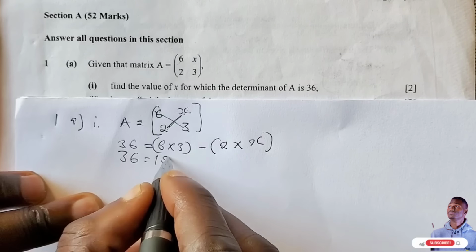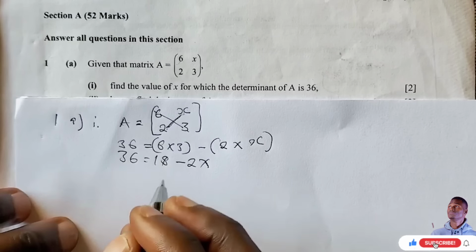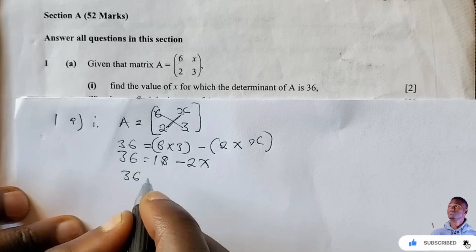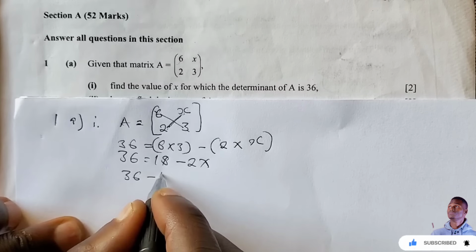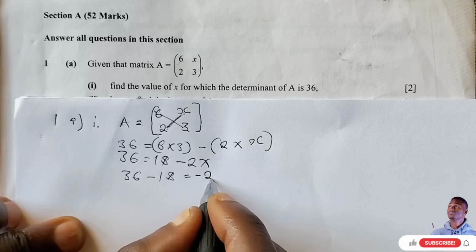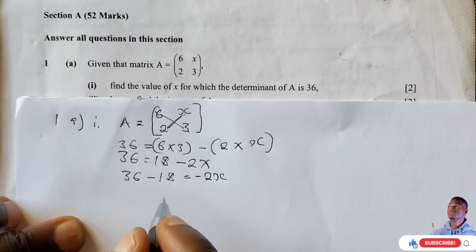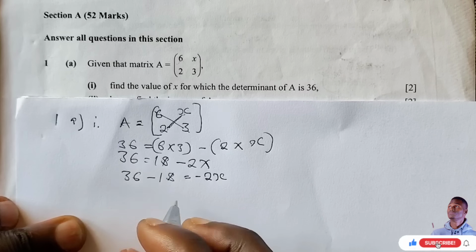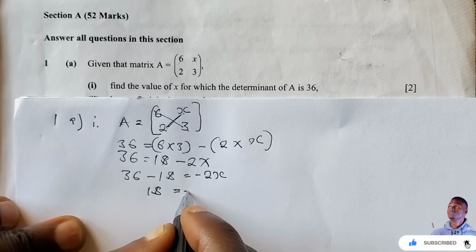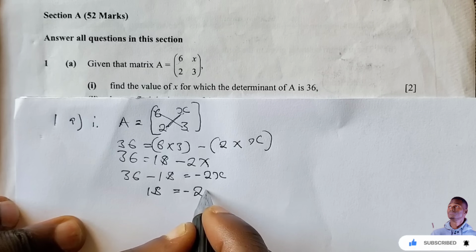Then you solve for x. So you can say 36 minus 18, because this 18 crosses the equals sign, and here we're just going to remain with the minus 2x. Then 36 minus 18 is 18, is equal to negative 2x.